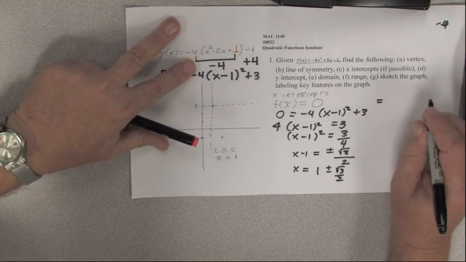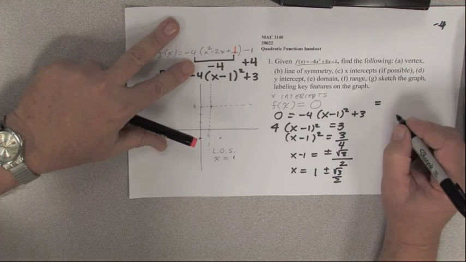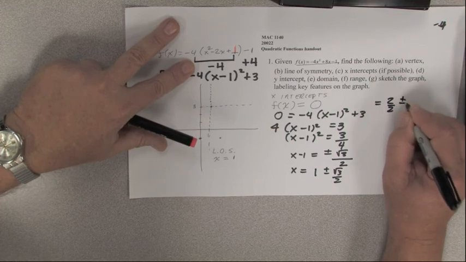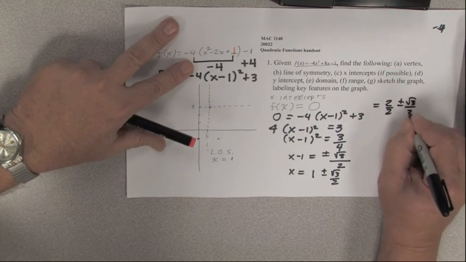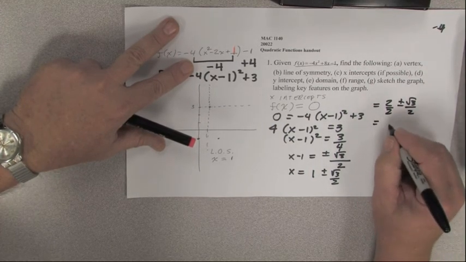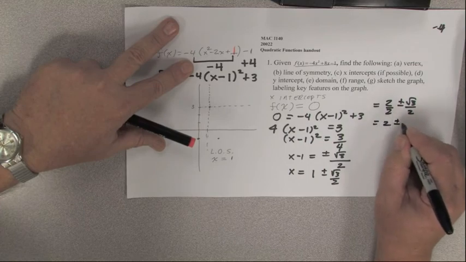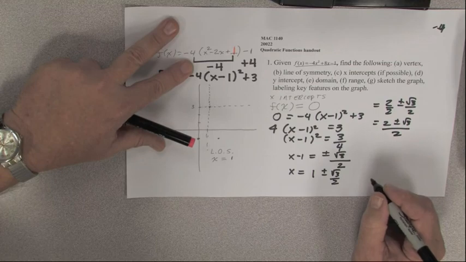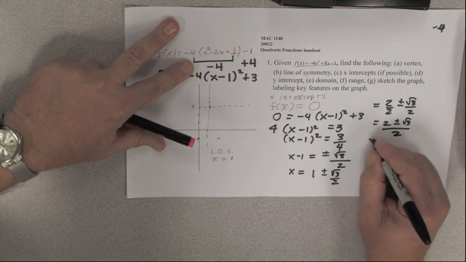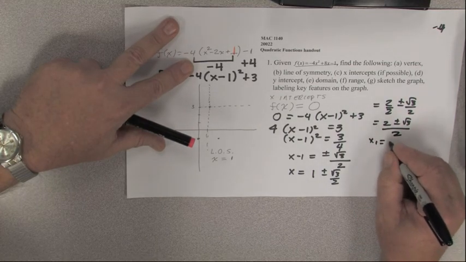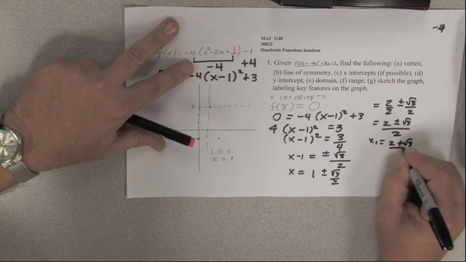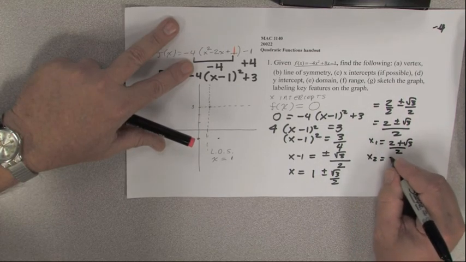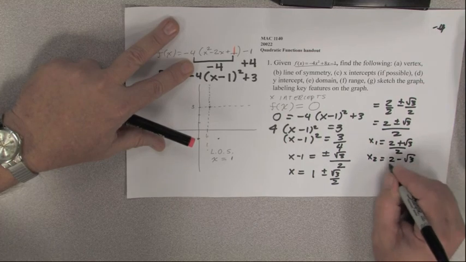Now we can rewrite this as one single fraction by rewriting 1 as 2 over 2, plus or minus root 3 over 2. So then we can rewrite this as 2 plus or minus root 3 all over 2. This corresponds to 2 answers. The first x-intercept can be written as 2 plus the square root of 3 over 2, and the second x-intercept can be written as 2 minus the square root of 3 over 2.